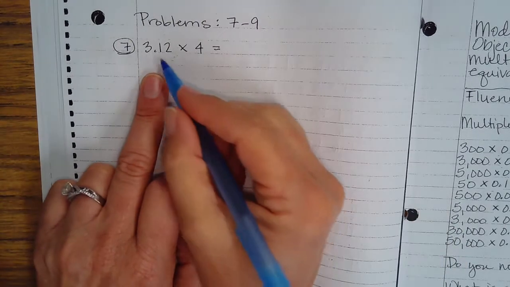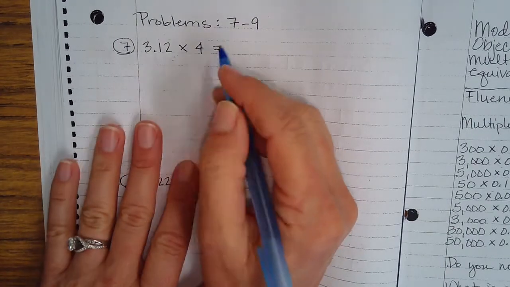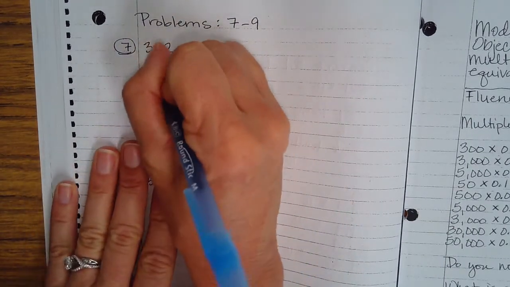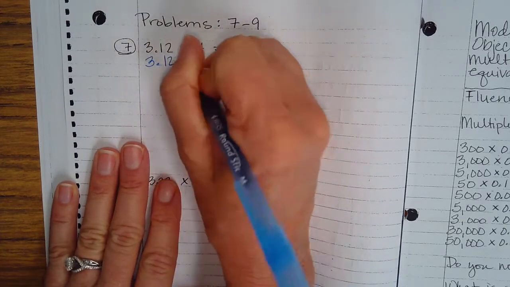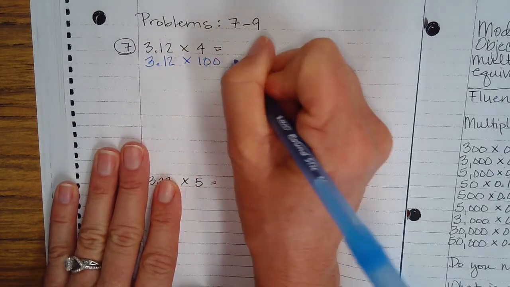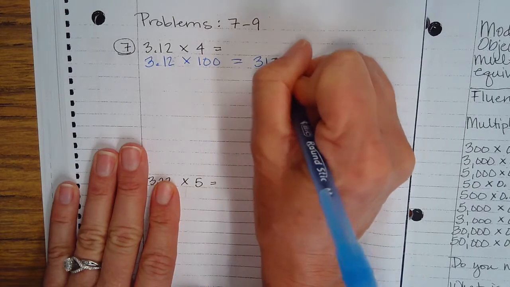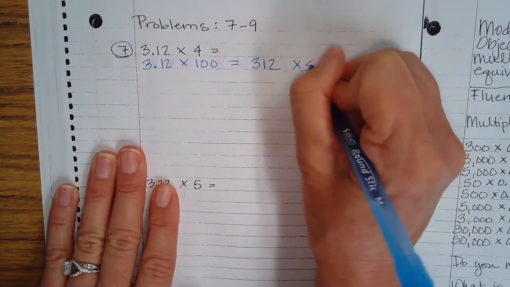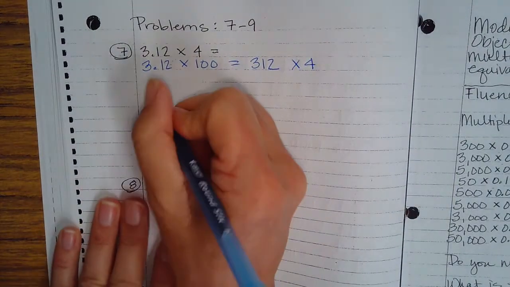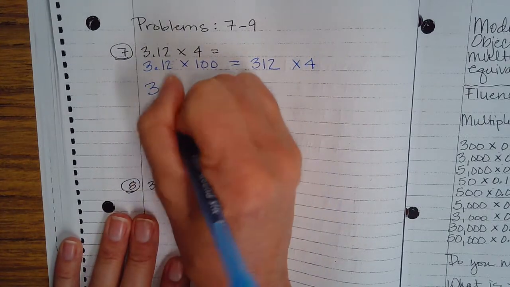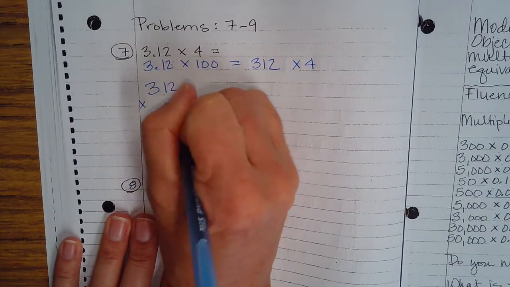Now, instead of converting it to tenths, we're going to convert it to hundreds. So 3.12 times 100 is going to give us 312 now times 4. So go ahead, 312 times 4.